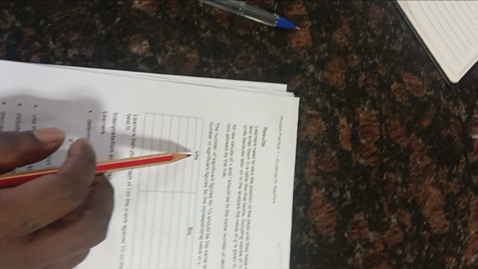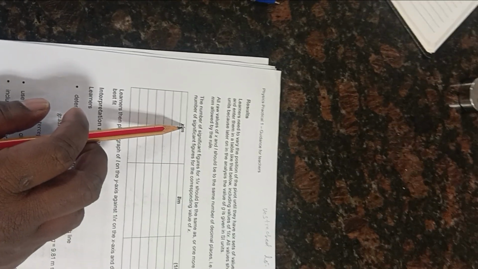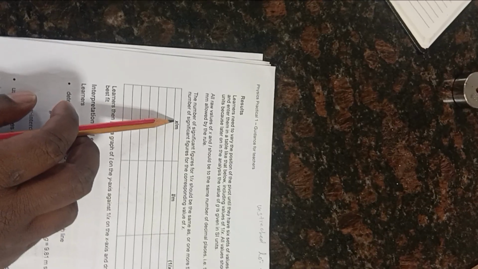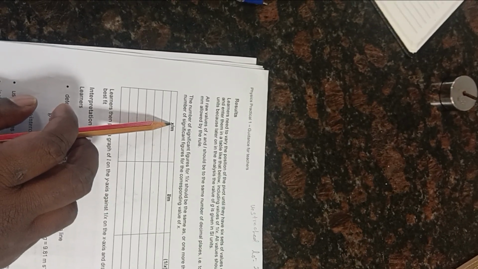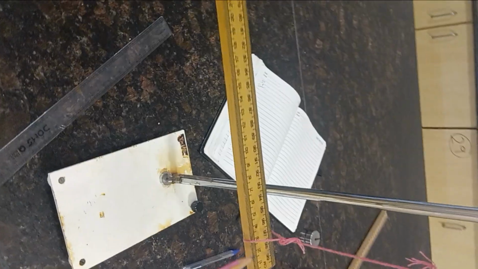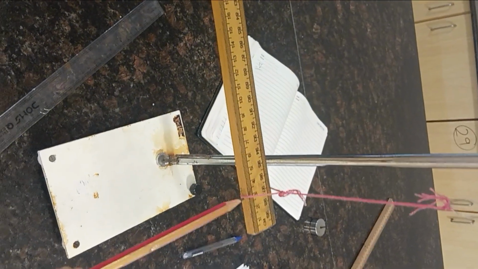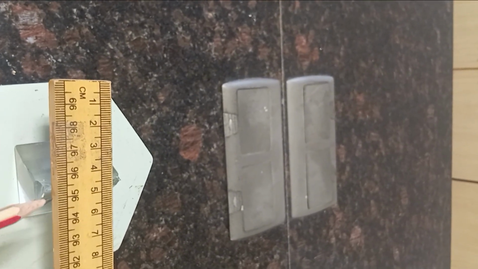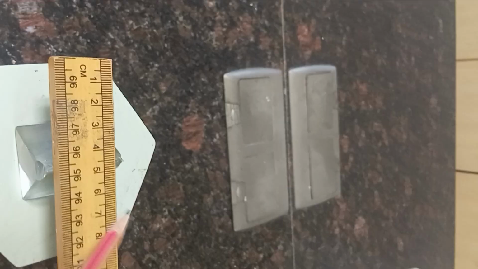Okay. Now we will take the reading. So what they are giving here, x in meters. X means distance in meters they are giving. So what does x mean? x is from the pivot, from here, this distance to this thread. How much distance? So from this distance. Okay.